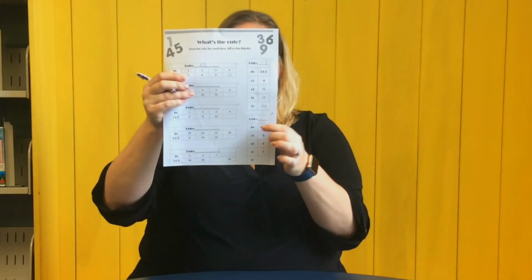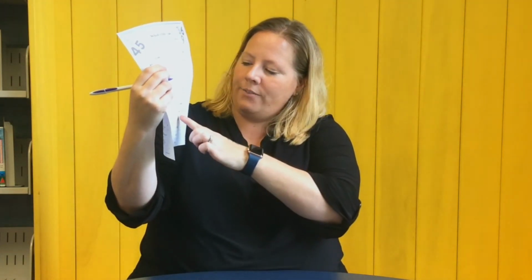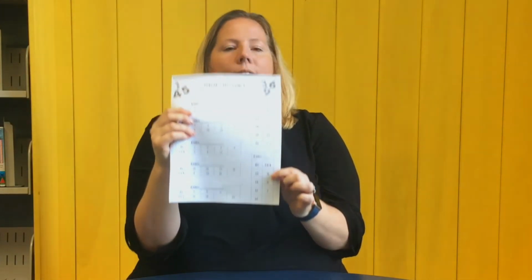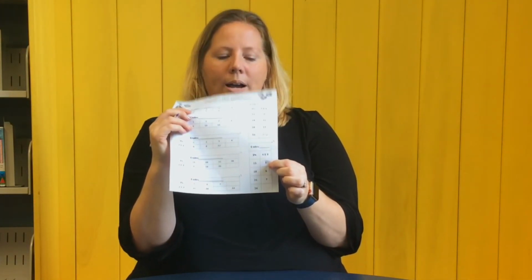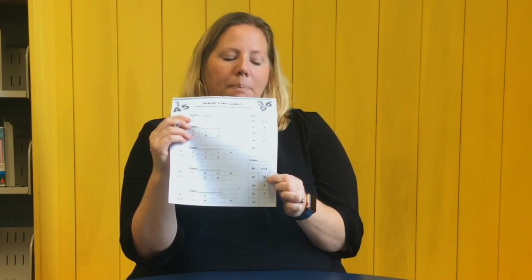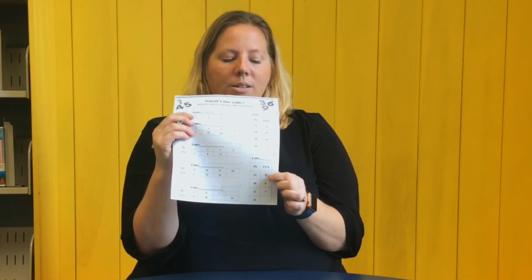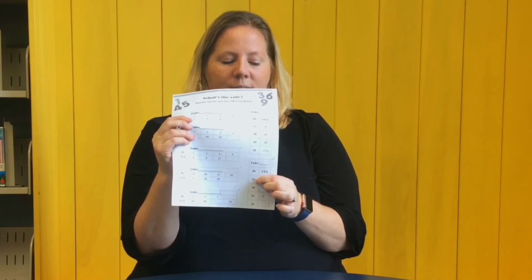I'm going to show you one more type, and that's a divide problem. So down here, it says I put in 15 and I got 5 out. Well, how do I go from 15 to 5? I could subtract, but they are also both 5s, so I know I can divide. So 15 divided by 5 gives me 3.